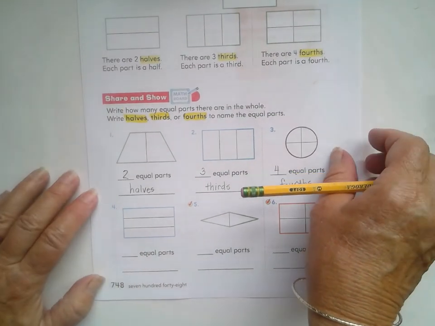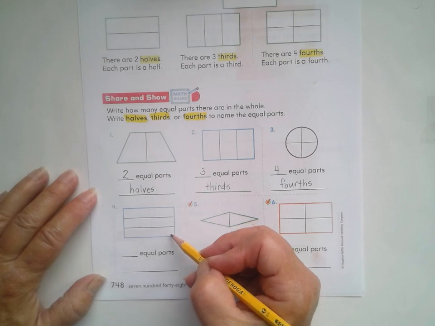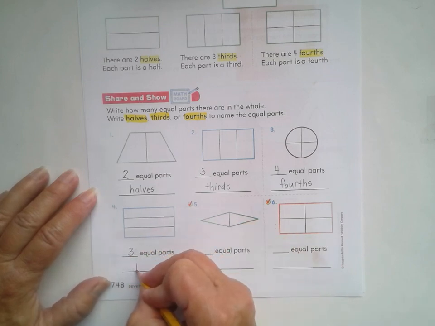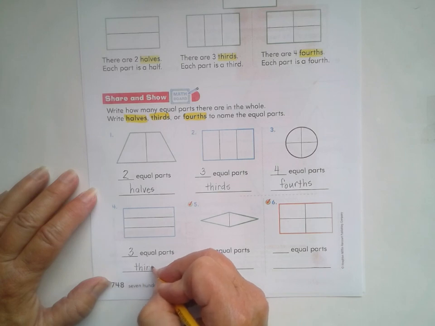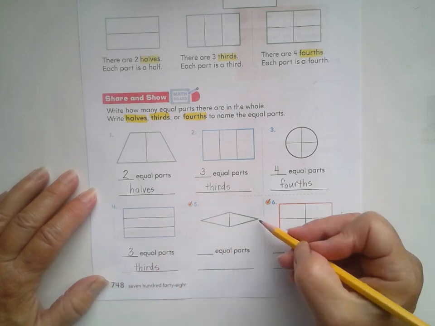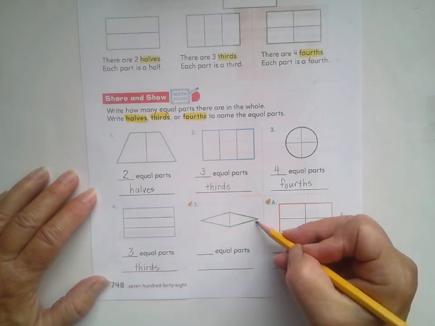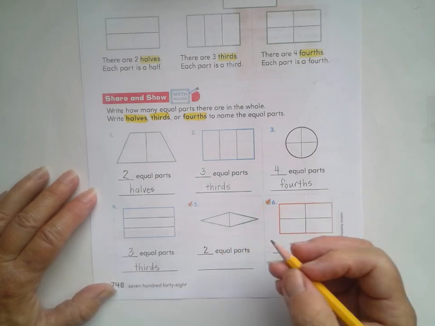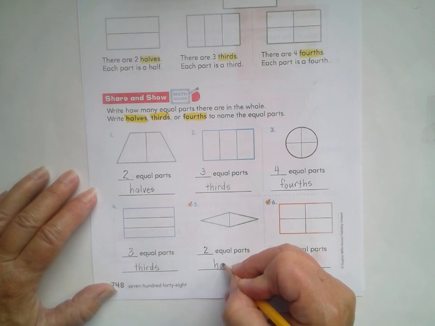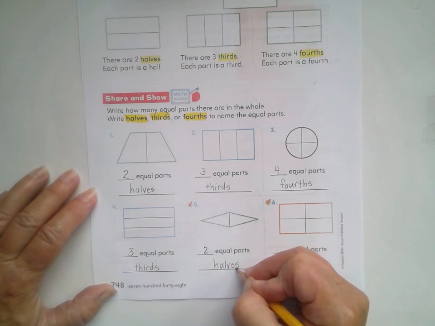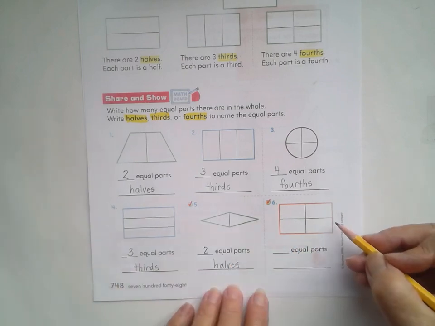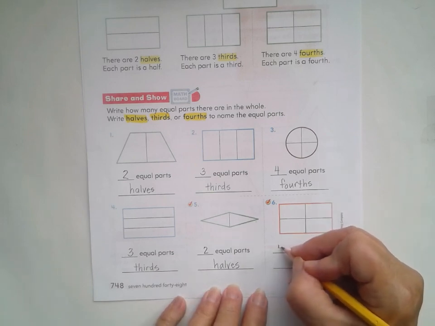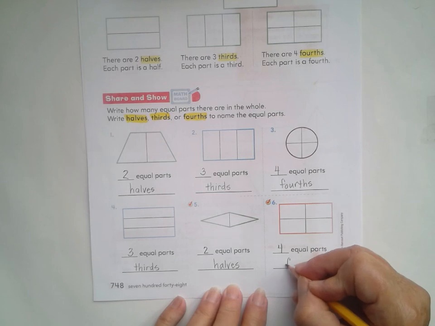Number 4, how many equal parts do we have? We have 3. Those are thirds. How many equal parts do we have in number 5? We have 2. Those are halves. And in number 6, how many equal parts? There are 4. Those are fourths.